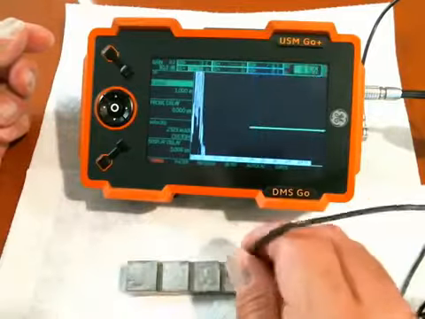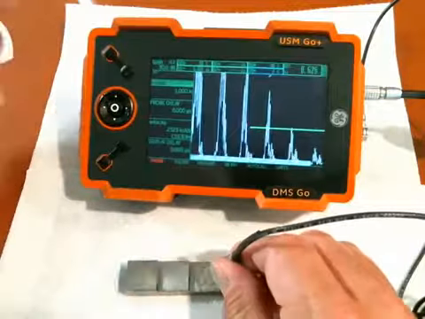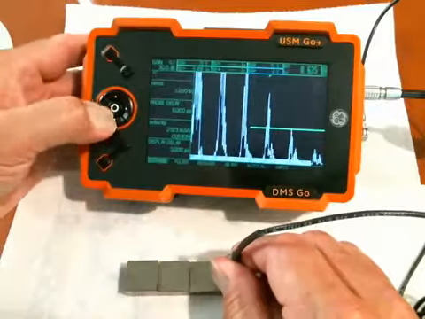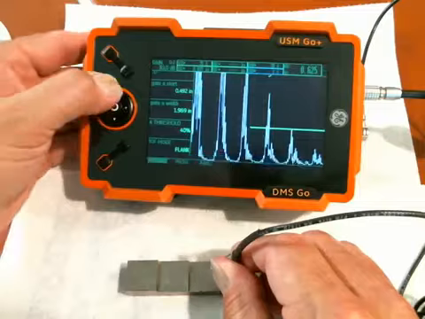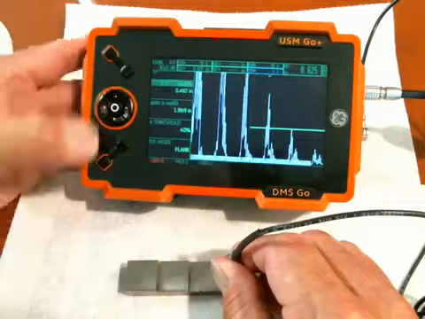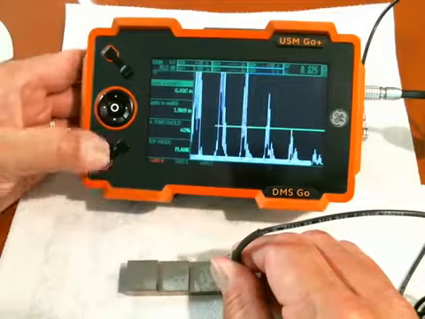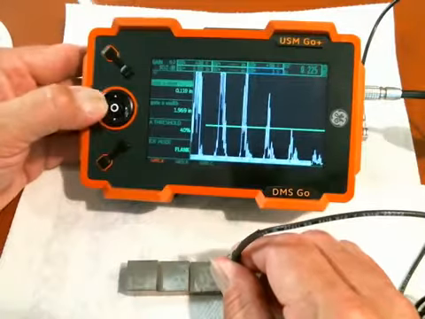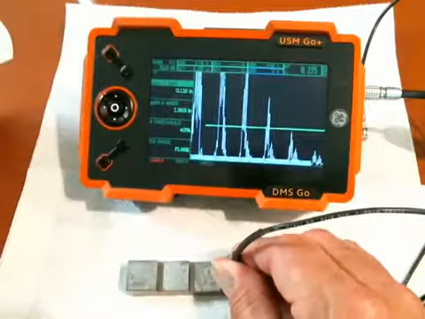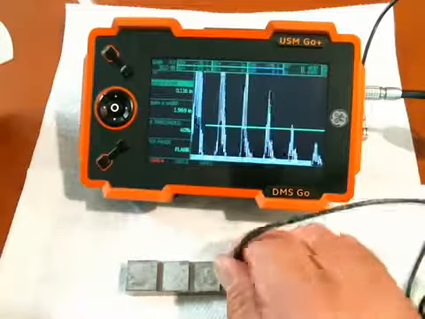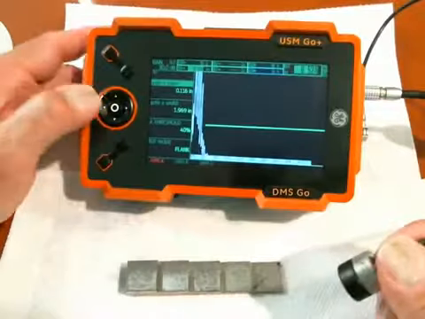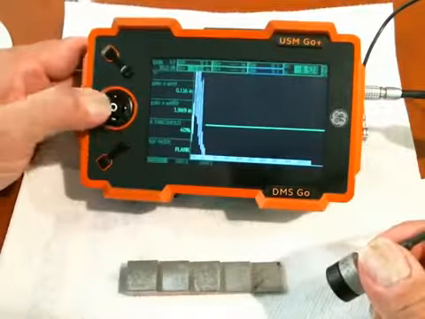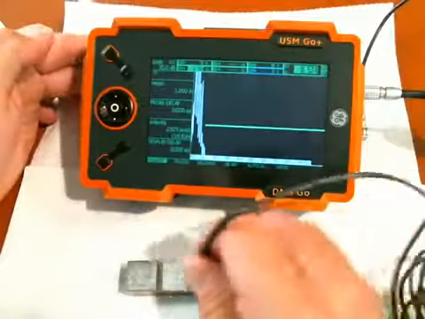All right. So if I want to measure thinner materials, first thing I want to do is move my A gate in to make it possible to look at thinner materials. So I'll go to gates, go to gate A, and I will move my gate in. And for convenience, I'm going to start my gate just outside of the ring down from my initial pulse. Okay, there's 0.2, 0.5. All right, so let's go back to home. So we'll go back to our home menu.